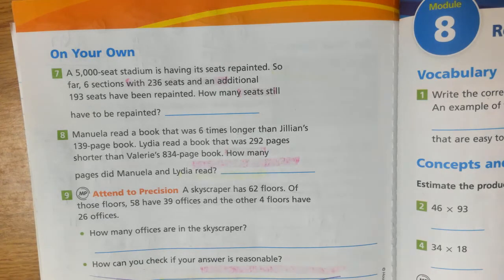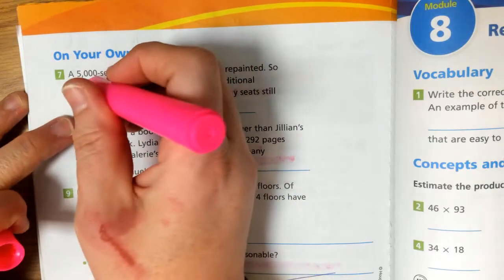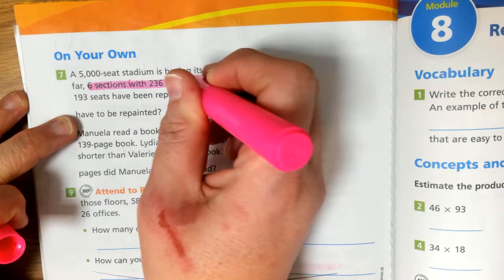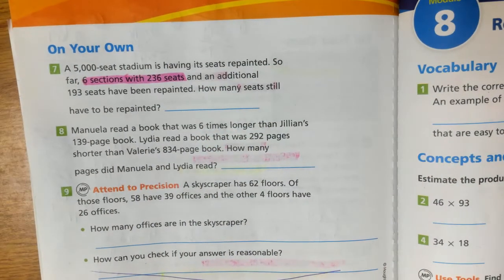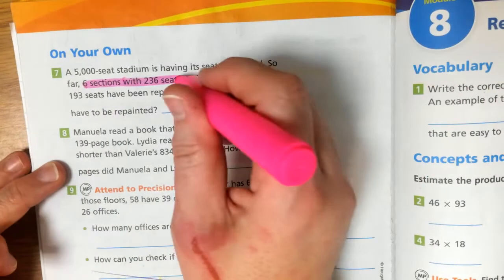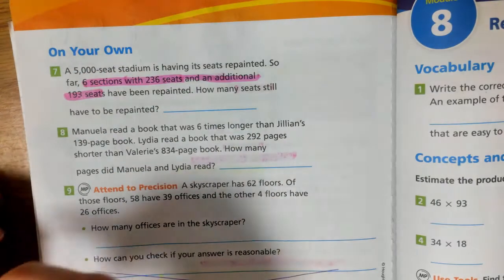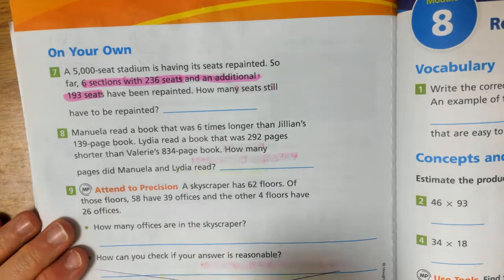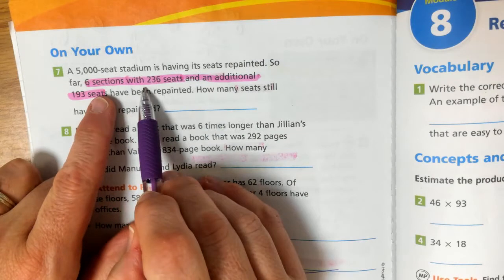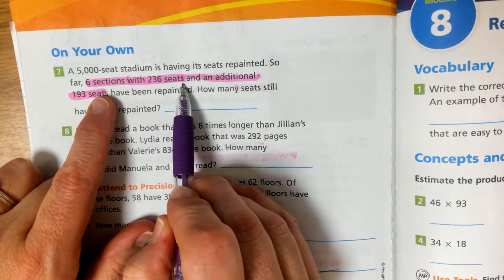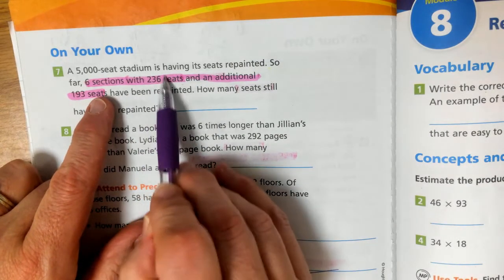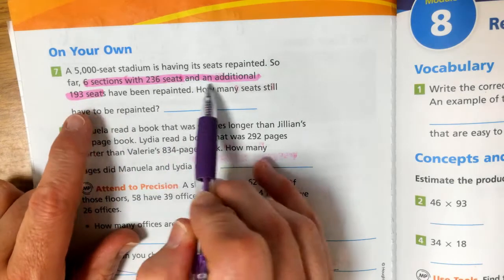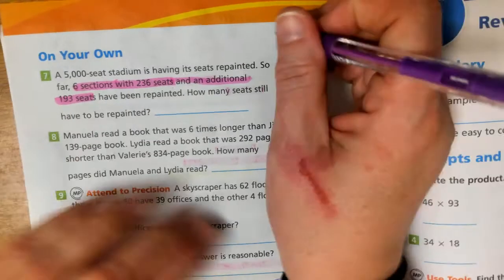So we've got 6 sections that have 236 seats, and then an additional 193 seats have been painted. So it didn't say with 236 seats each. It just says 236 seats must be in the 6 sections, and then an additional 193.